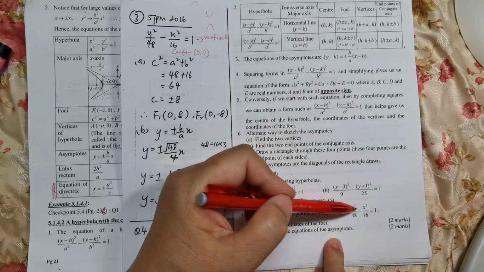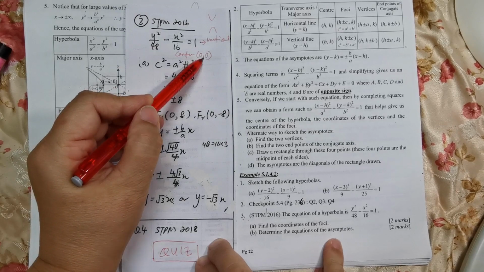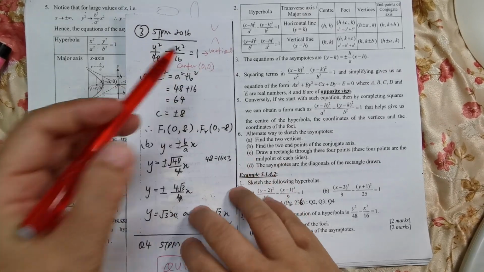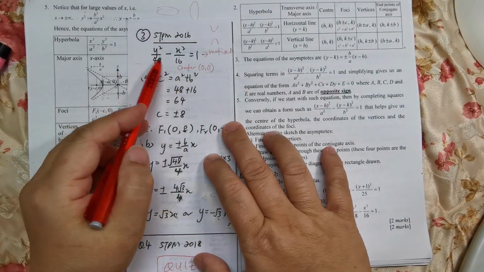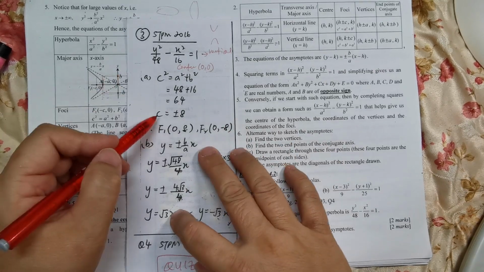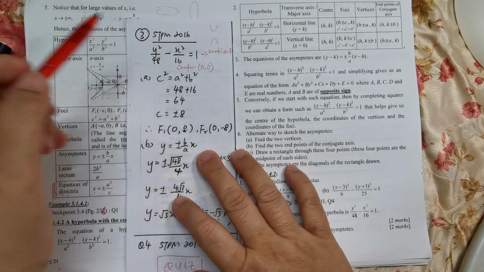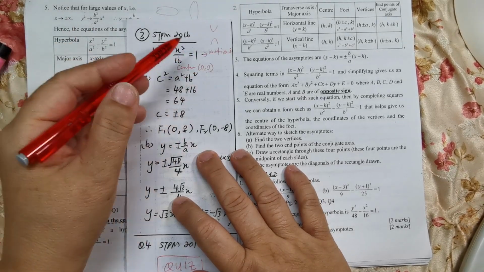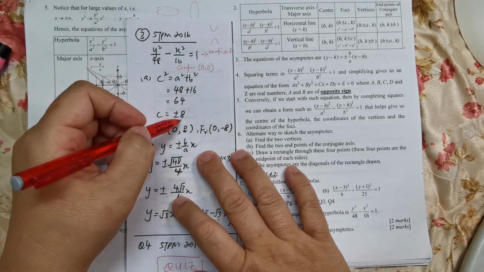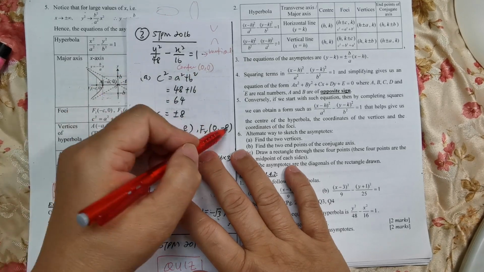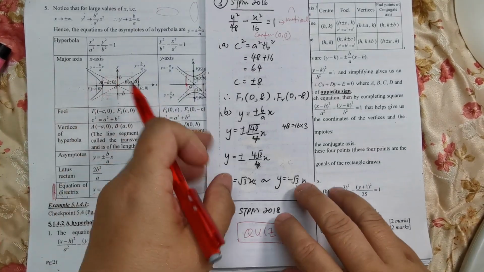And this x and y doesn't minus anything, so the center is the origin. Very simple. Vertical, center origin. Okay? So c squared is a squared plus b squared, so 64. So c is plus minus 8. Center is 0, 0. So vertical, so we know that the x are all 0. Only the y is plus minus 8. So 0, plus minus 8. Foci. 2 marks.